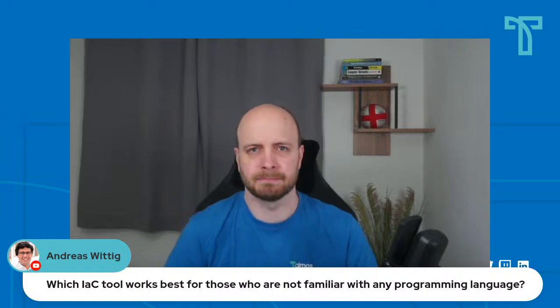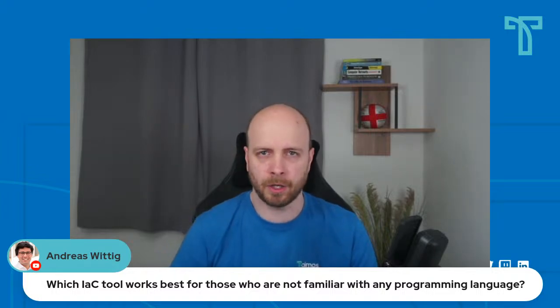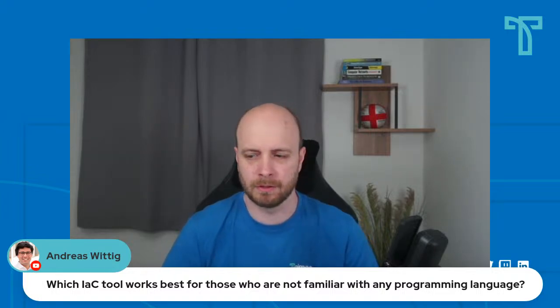And then it's a thing of if you prefer YAML, JSON, or Terraform has its own language, HCL, which is also a configuration style language. So these are the obvious choices if you don't know any programming languages.